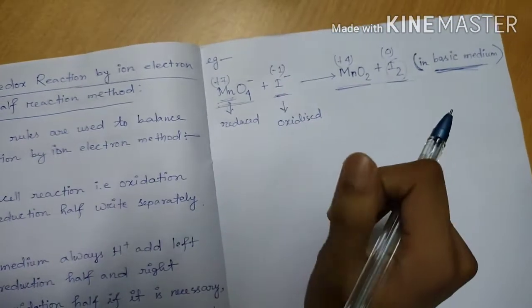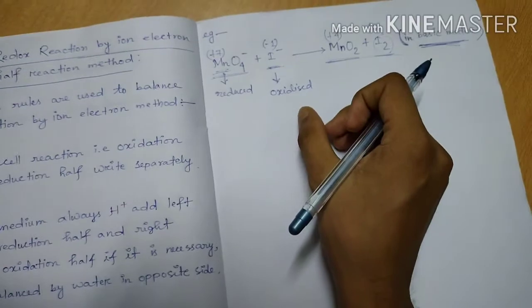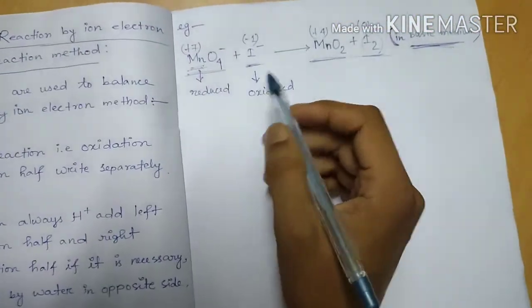Now come to rule number 1. What was our rule number 1? We have to write the half-cell reactions separately, the oxidation half and the reduction half.